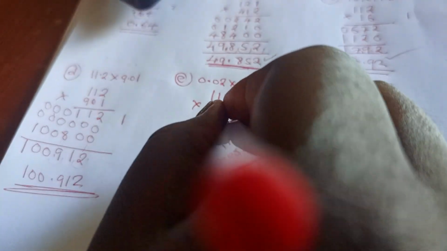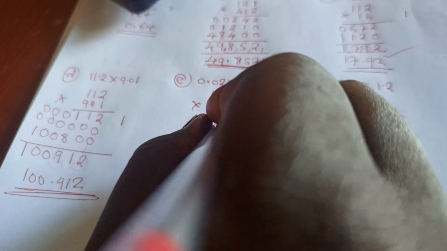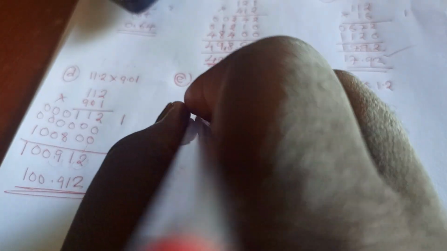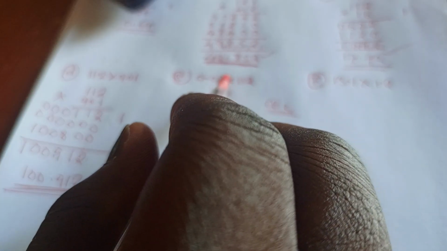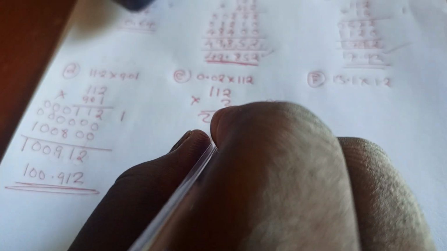Good. Then from here I'll multiply. I'll say 2 times 2, which is 4. 2 times 1, which is 2. 2 times 1 again, which is 2. So now I'll count the number of decimal places. Since here I don't have any decimal place, I'll just take the number of decimal places from the first number. After the point you have 1, 2, which means I need to move the point from here. 1, 2. So the point is supposed to be here. So it should be the final answer here.